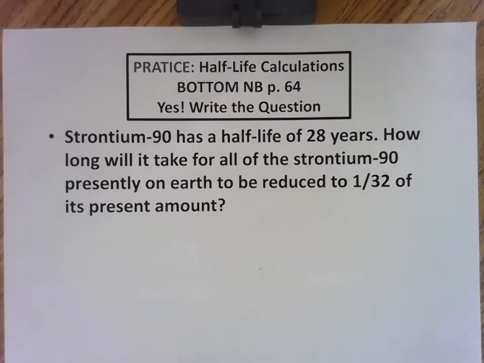So it says strontium-90 has a half-life of 28 years. How long will it take for all of the strontium-90 presently on Earth to be reduced to 1/32nd of its present amount? Let's take a look at what they're asking us to do.